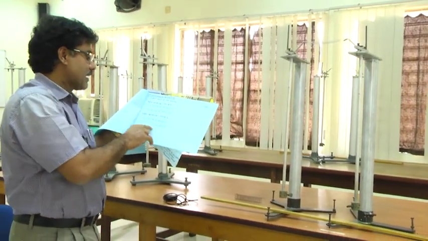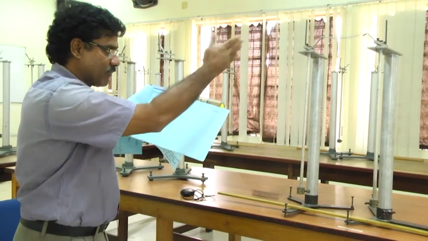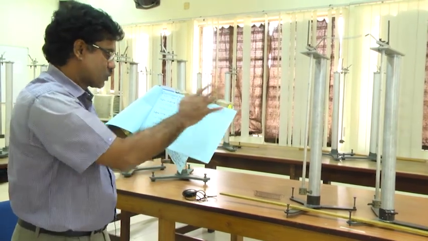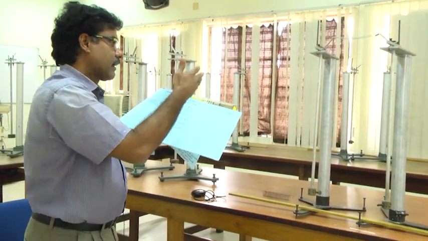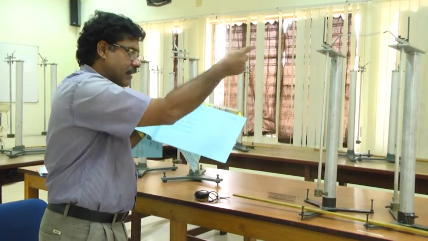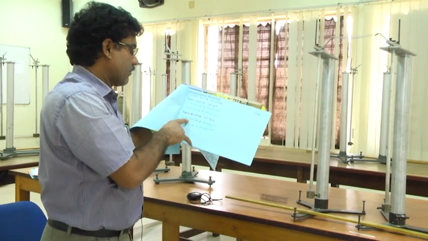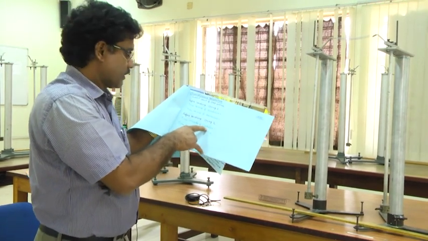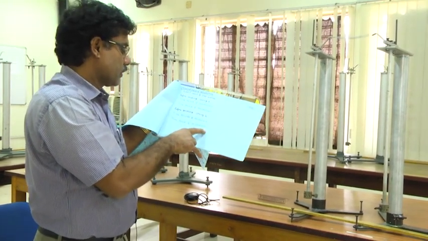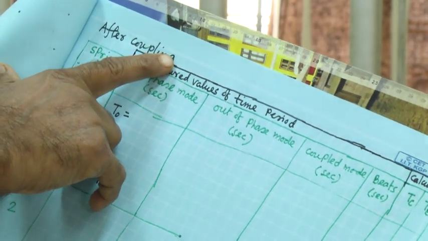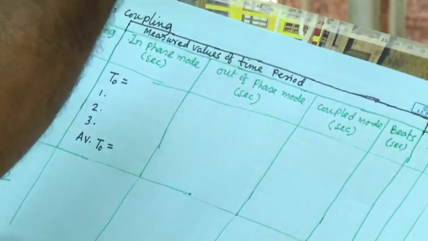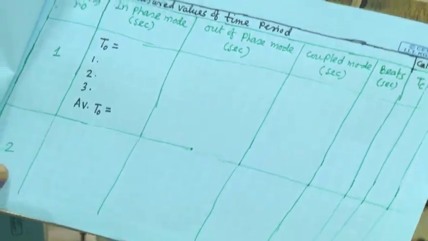Okay. And then I will do the experiment for the coupling condition, that I will show you. And for spring 2, again I will take out spring 1, then again I will note down the time period of pendulum 1 and the time period of pendulum 2, before coupling. So, now we should go for after coupling. I will just show for spring 1, for spring 2 you can repeat the experiment.